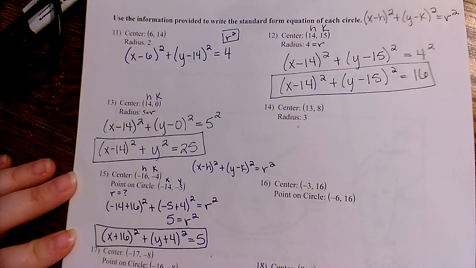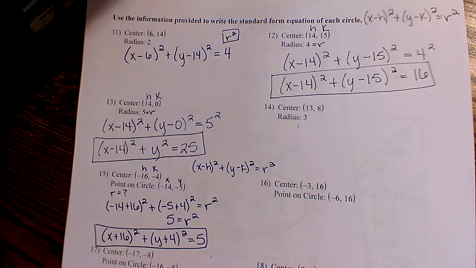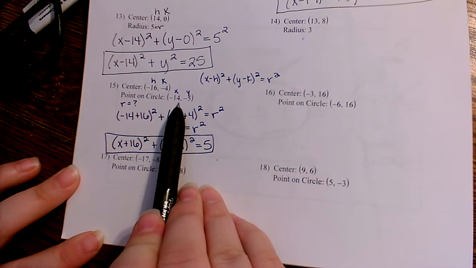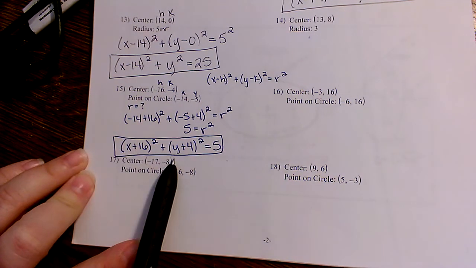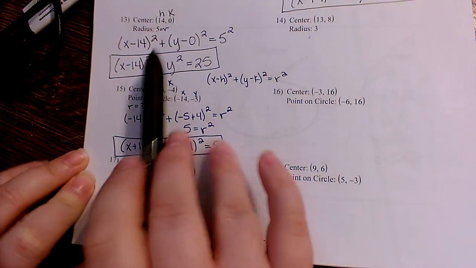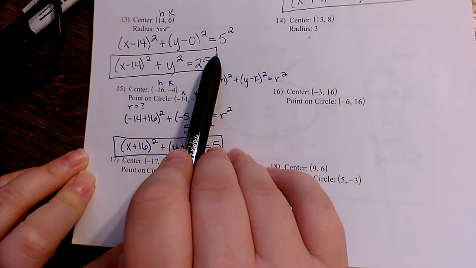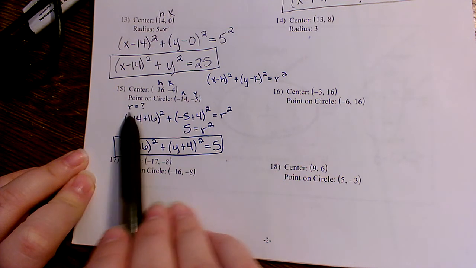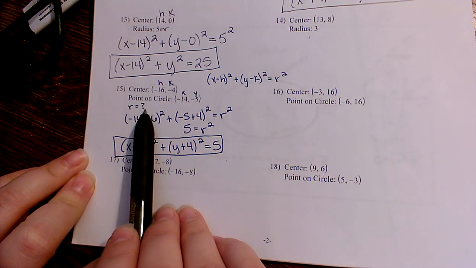Now, instead of being given the center and the radius, sometimes you will be given the center and a point on the circle. So I've already worked this one out here. If you look up here, all we need in order to write the equation is the center and the radius. So down here, since we're not given the radius, that's what we need to find. So that'll be the first thing we do, is solve this equation for r and figure out what the radius is. Then we can write the equation.